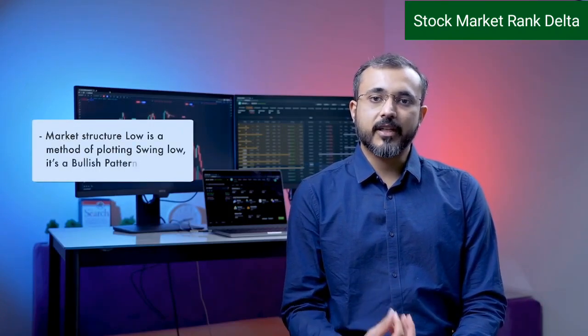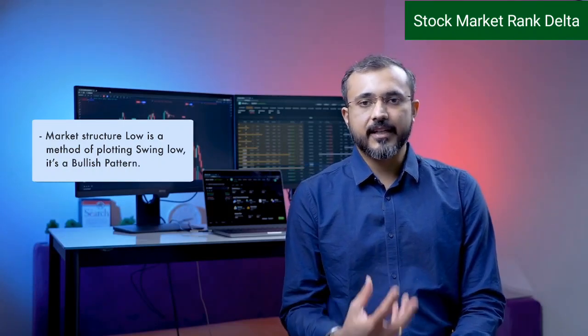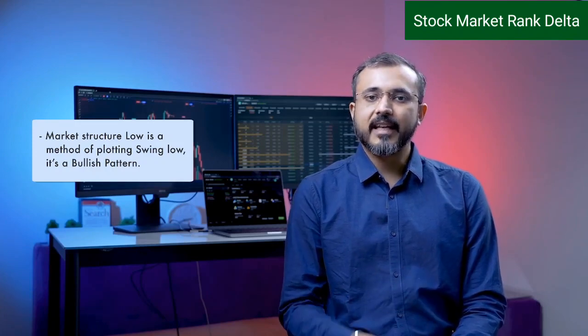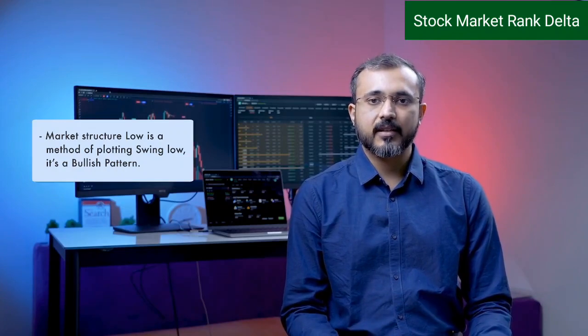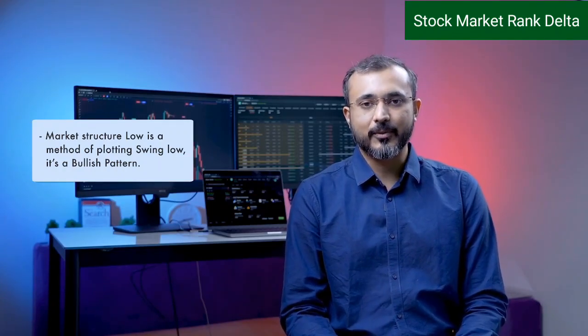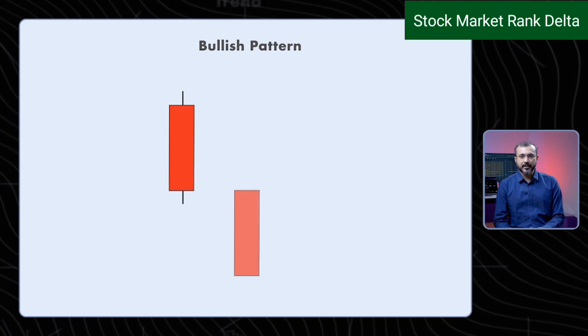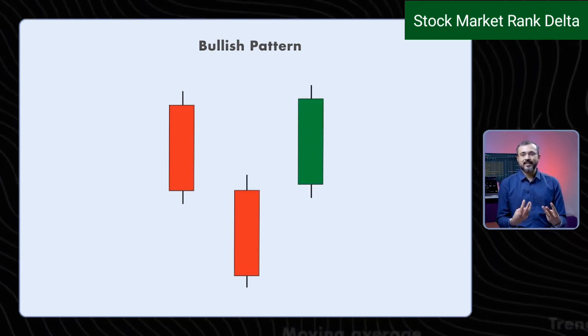Market structure low is a method of plotting swing low. It's a bullish pattern. Whether the trend is bullish or bearish, market structure low can get formed in any type of trend. Based on where they are forming, they give us an idea of whether the markets are going to be sideways or trending. Market structure low is a bullish formation and it's a 3-candle pattern. So how does it get formed?